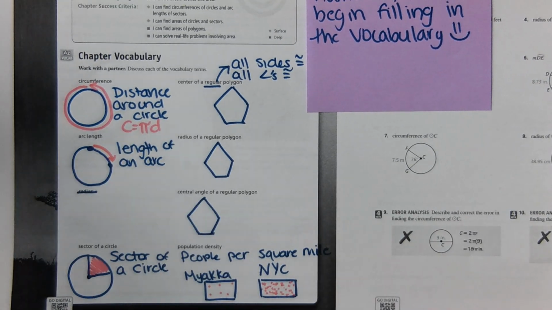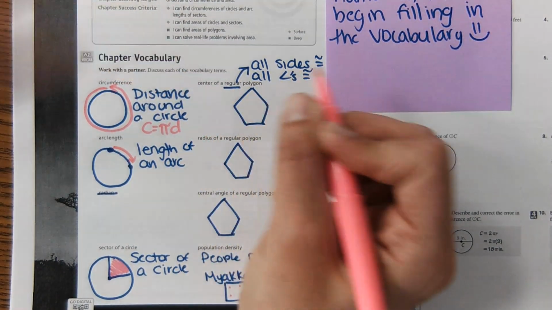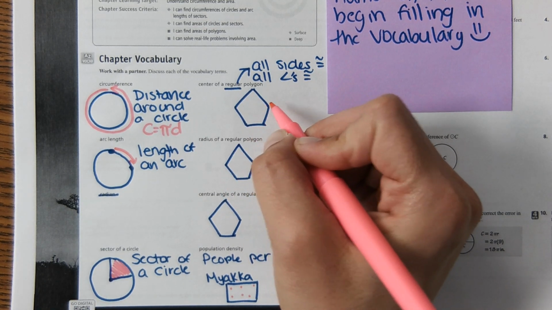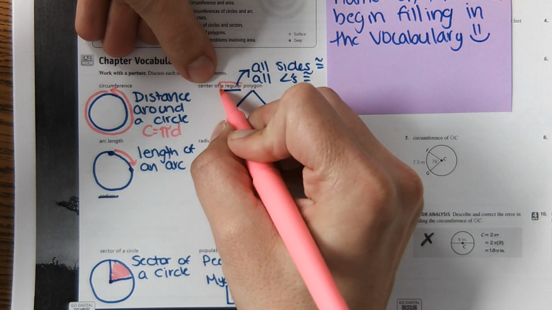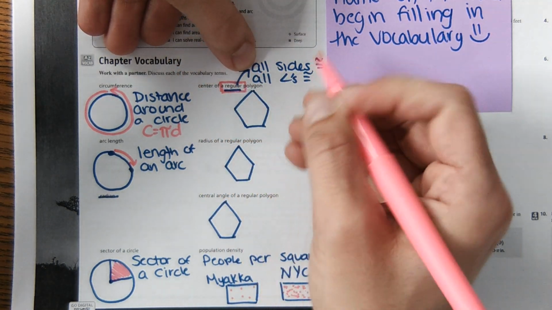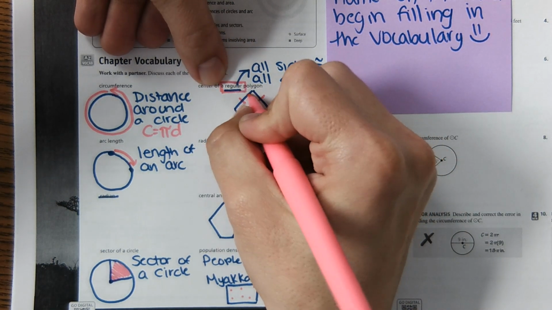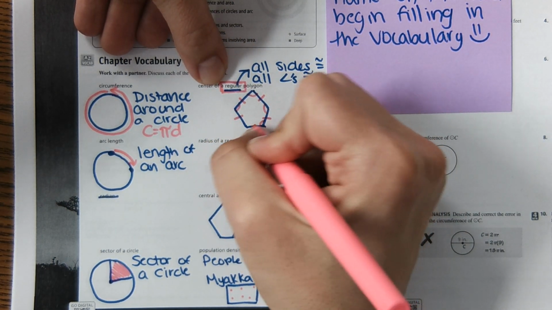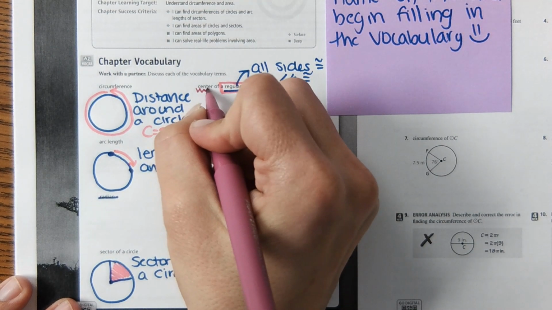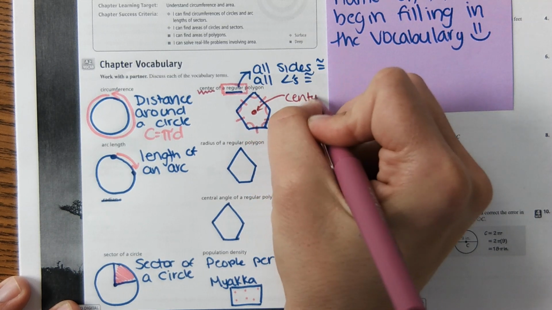Okay, and then up here it says the center of a regular polygon. So polygon is a closed shape with straight sides, which I drew. Regular seems like a very unimportant word, but it means that all the sides are congruent and all the angles are equal. So all the sides are equal in length, and if that happens, then all the angles are congruent as well. So this would be a regular polygon. And then it's actually asking about the center. So the center would be the center right here.